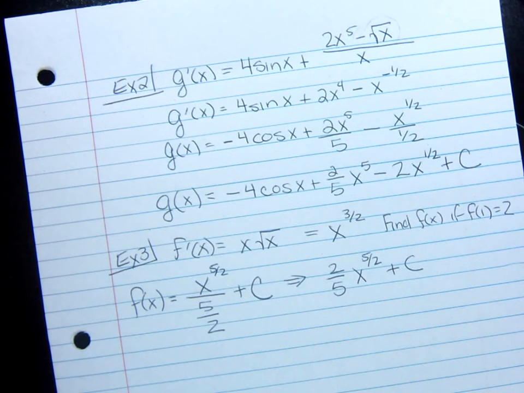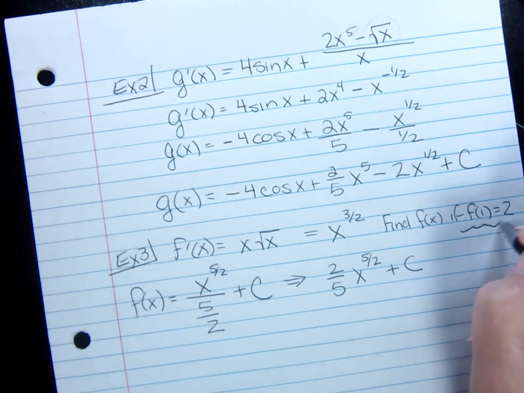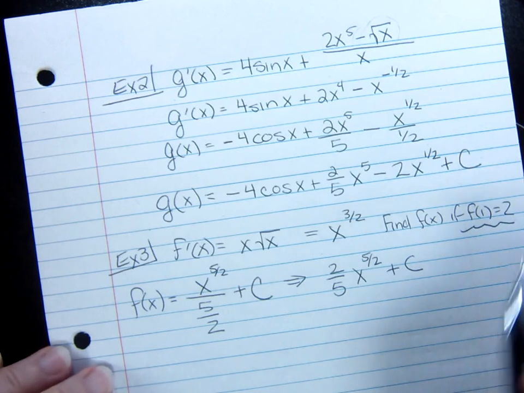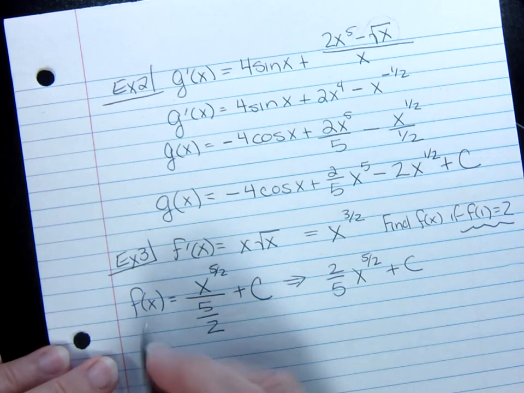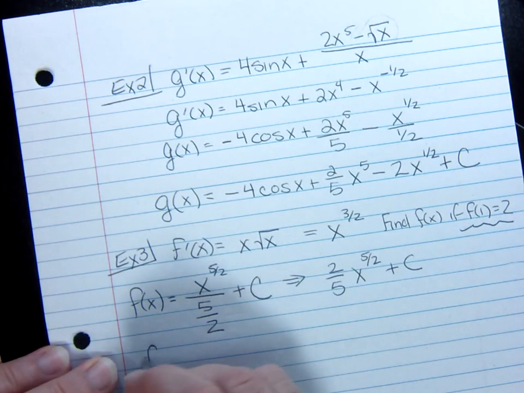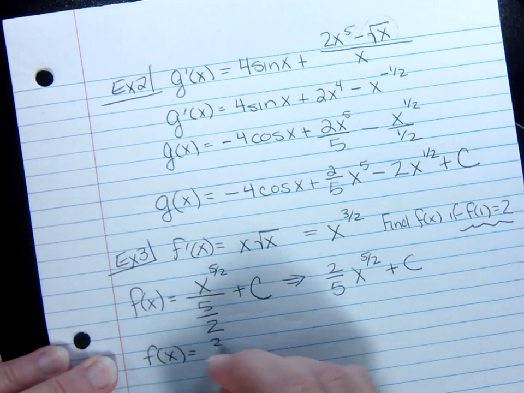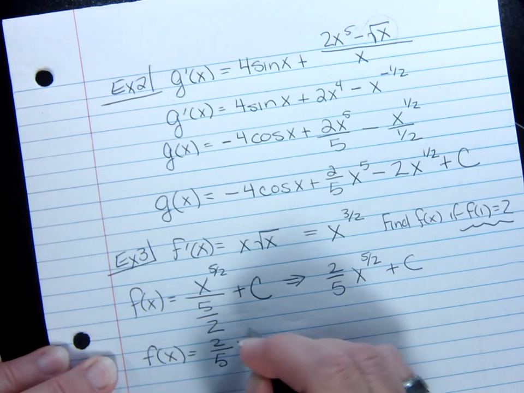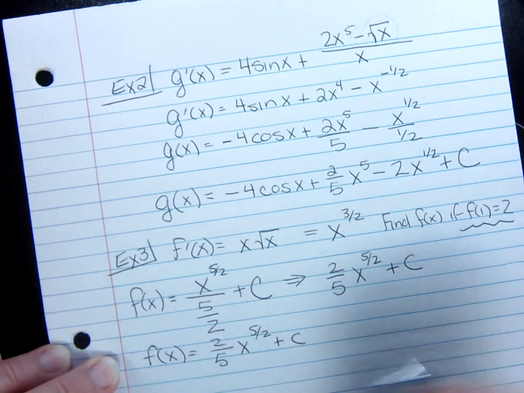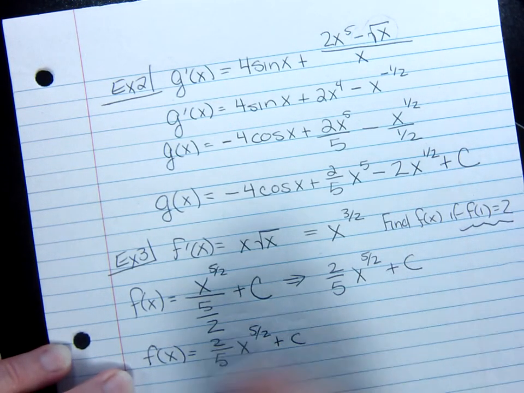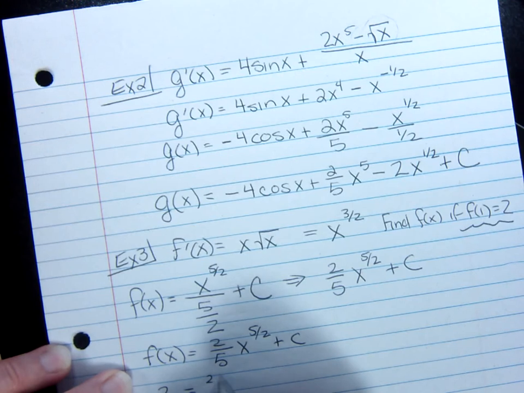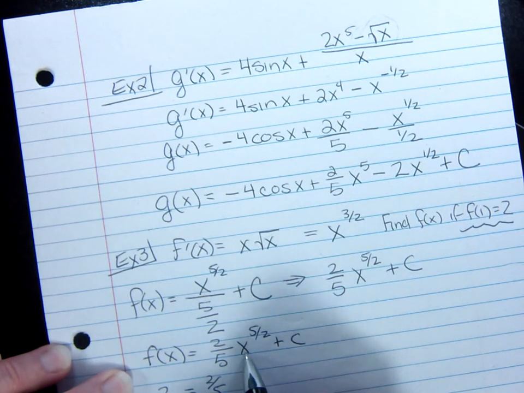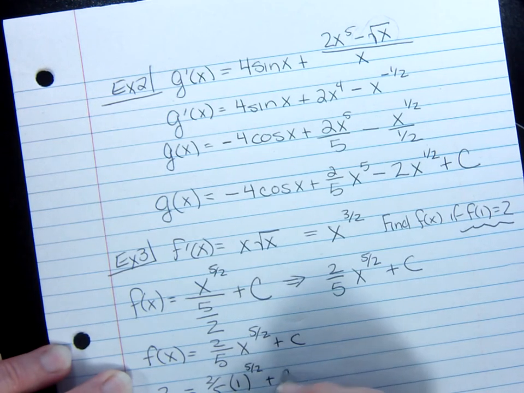Now here they want us to find out what my c value is, and I can use the information they gave us above, that f of 1 equals 2, and I'm going to substitute. Actually, I'm going to rewrite this down here so you can see my substitution directly below it. All right, my f of x is equal to 2 equals 2/5, and my x value is 1 to the 5/2 plus c.